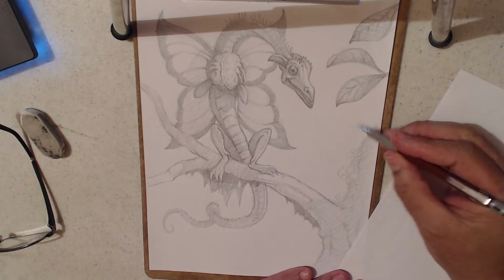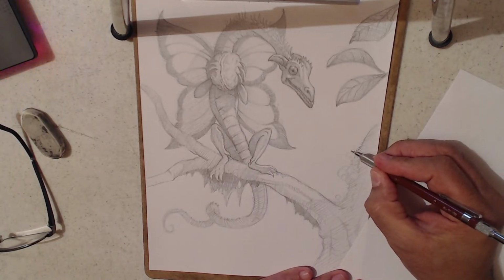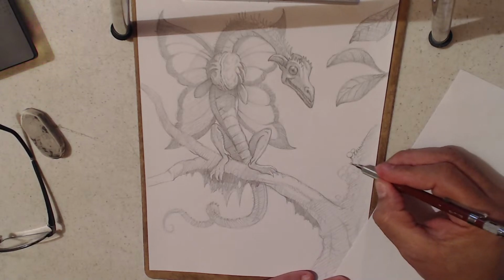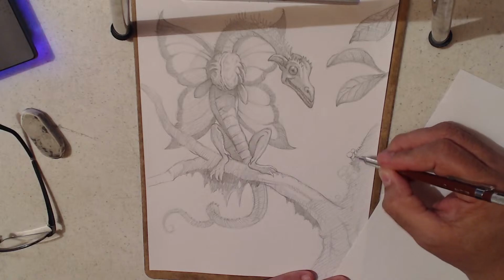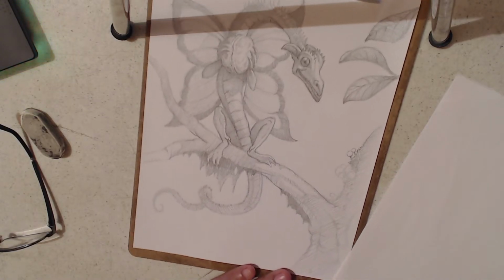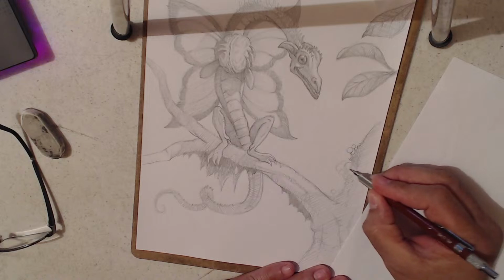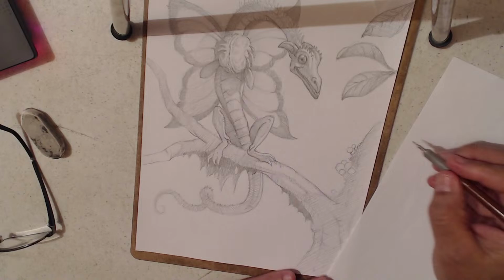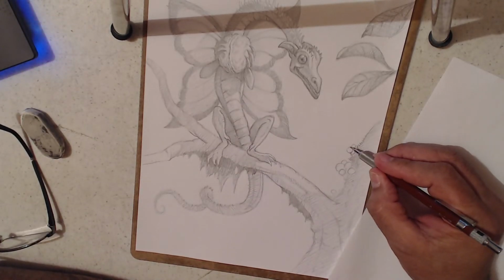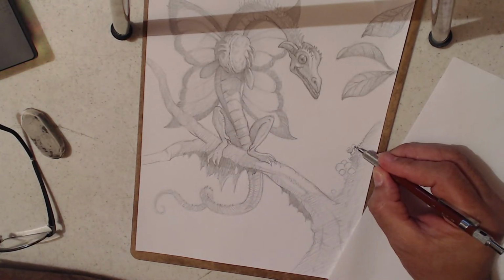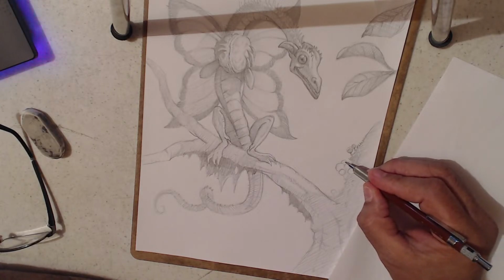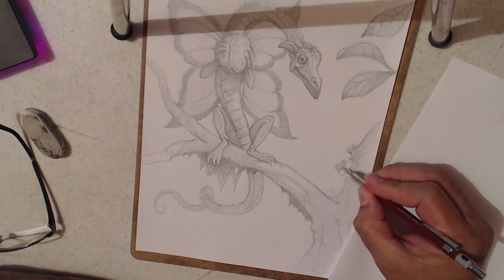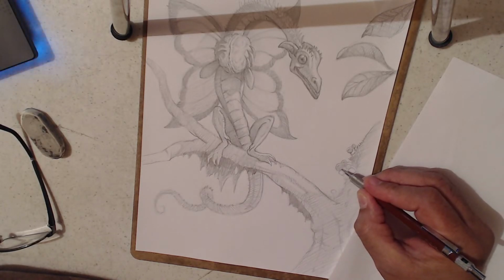And over here we have the mushrooms. Time to develop this a little bit. Just some. Now these are supposed to be in shadow, but they could catch some light, like this. Because the light's coming from over here. These could be in shadow though.